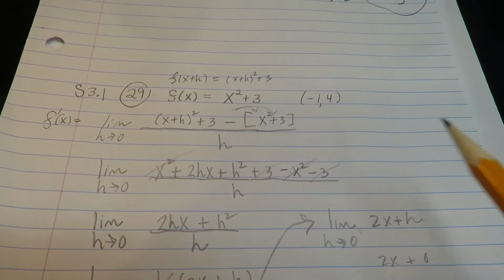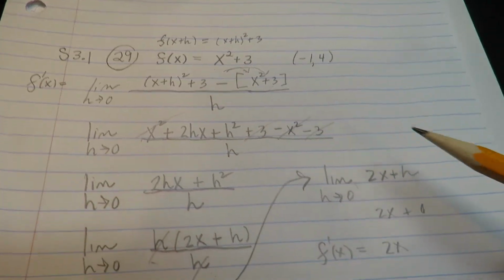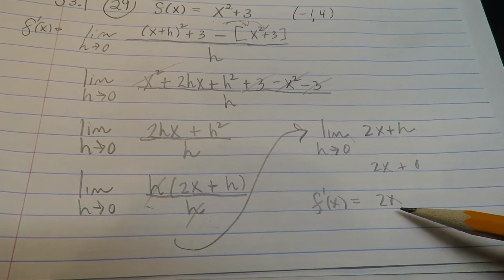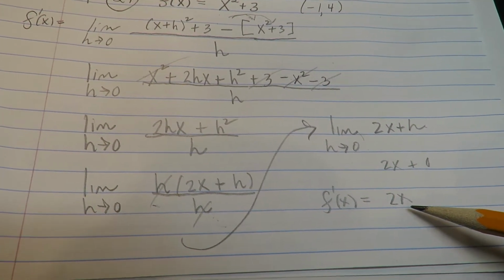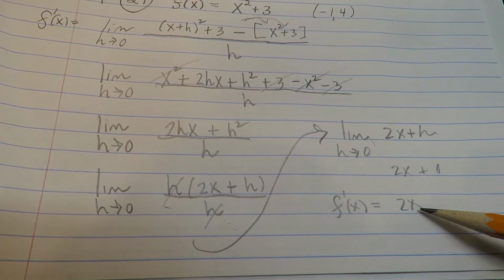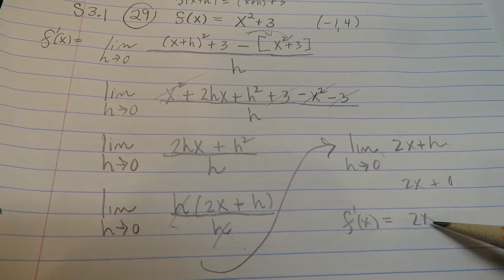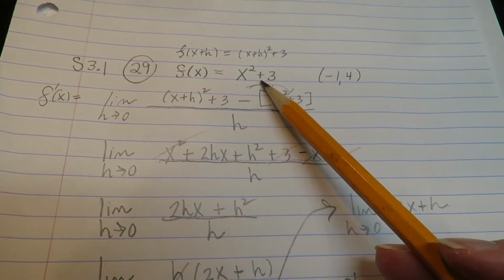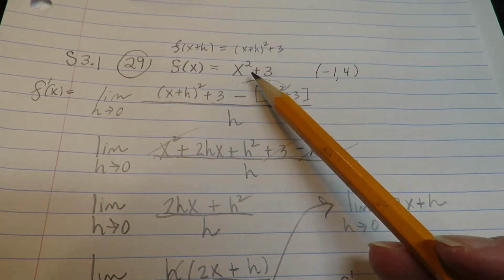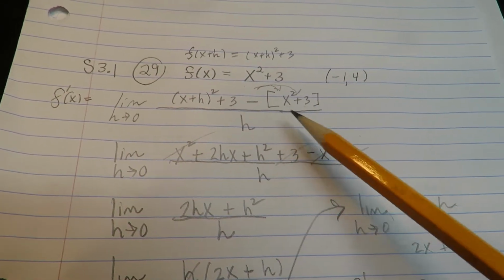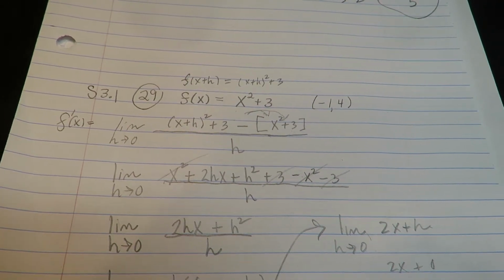And that is the derivative of this function, and the derivative is itself a function because the derivative is not constant, right? Like on a straight line, the slope is always constant. But on a parabola, the slope will change. The slope of the tangent line will change depending on what point you're at.